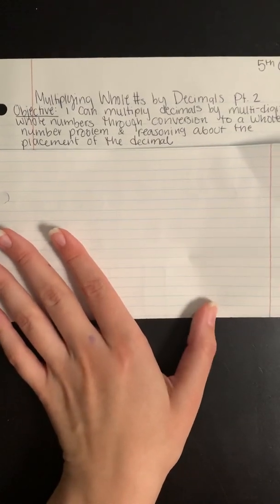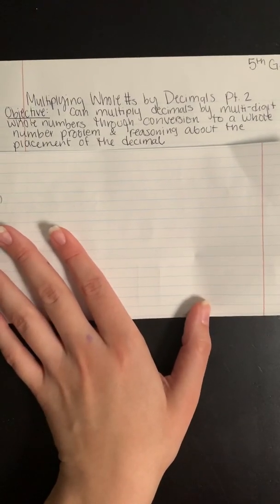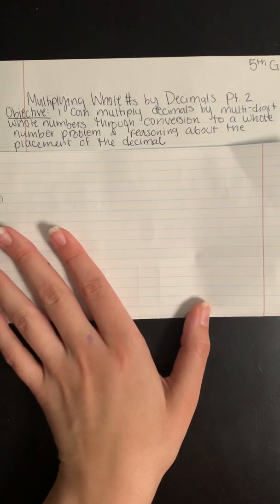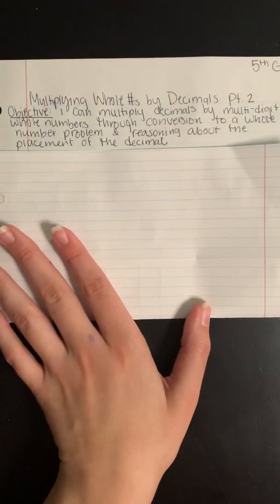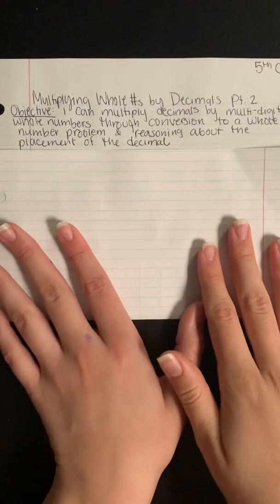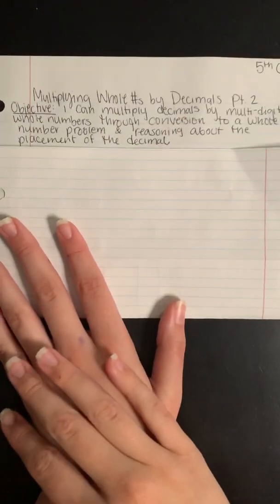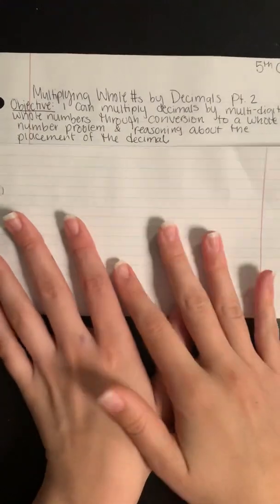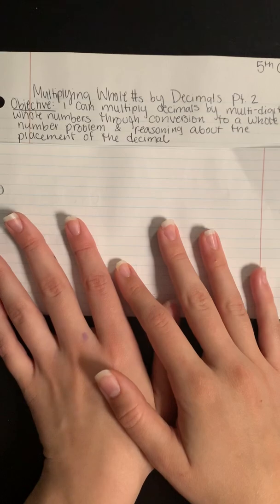Hey, fifth grade. Our screencast today is on multiplying whole numbers by decimals. This is part 2, so we've already practiced these strategies. It's just a little refresher, a little review to get our minds warmed up and to get that extra fluency practice in before we start working in teams and independently on some practice problems.